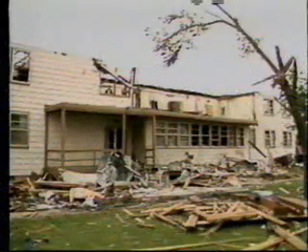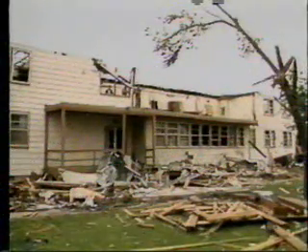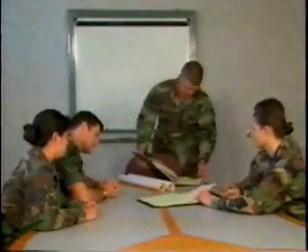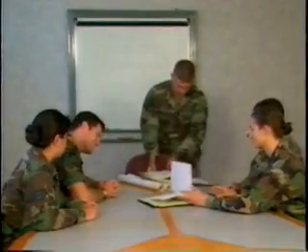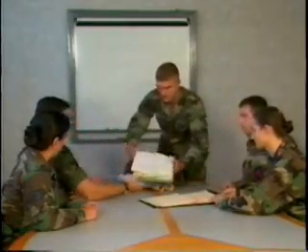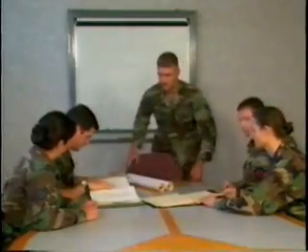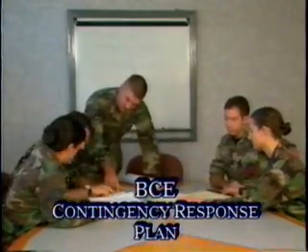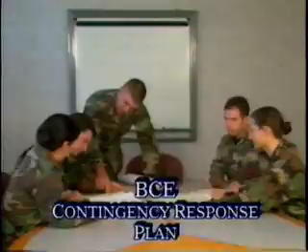Until help arrives, recovery activities will depend on the resources available on the base at the time of the incident. Attrition can be expected to steadily decrease the availability of manpower, material, equipment, and vehicles needed for base recovery. The ability to respond to any contingency situation and to protect the vital assets needed to recover the base requires pre-planning. This is done by developing the Base Civil Engineer Contingency Response Plan.